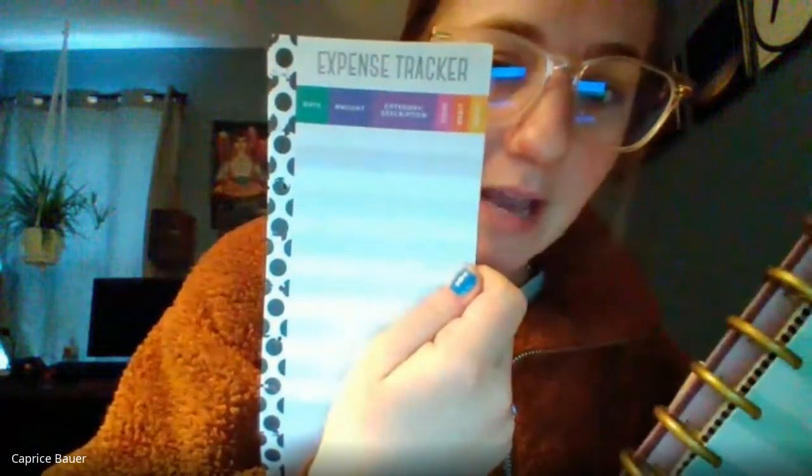This one is a Happy Planner. I got this last year and I absolutely fell in love with it. I got the inserts, and you can switch them out to whatever you like. It's got expense trackers. This is fresh because I was going to start this for the new year. So every time I spent something, I would write it down on here and it would go into my little month. So this is my first month.